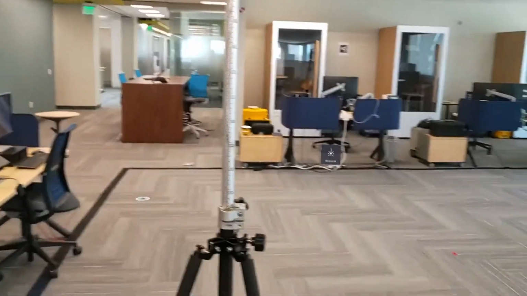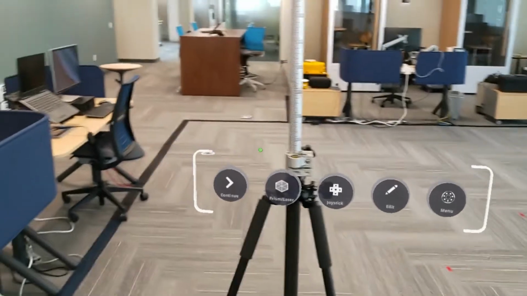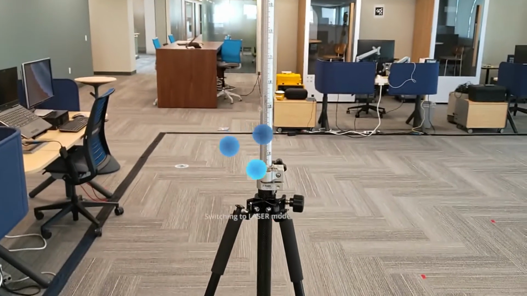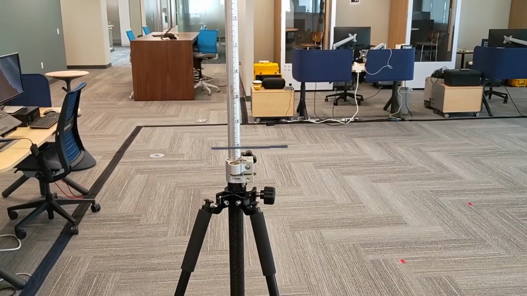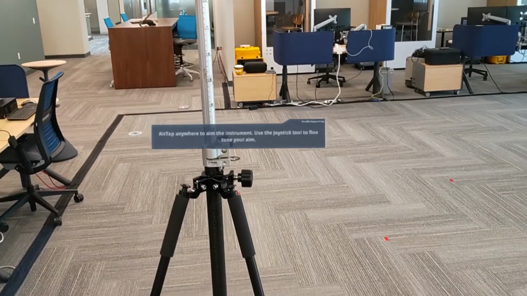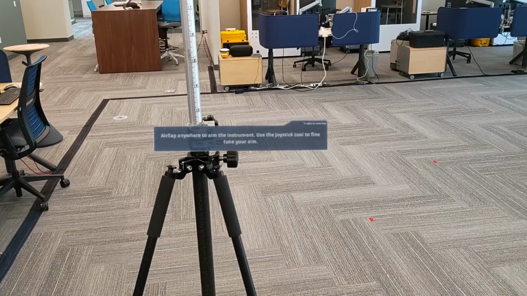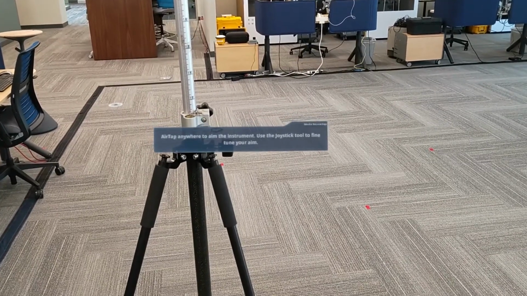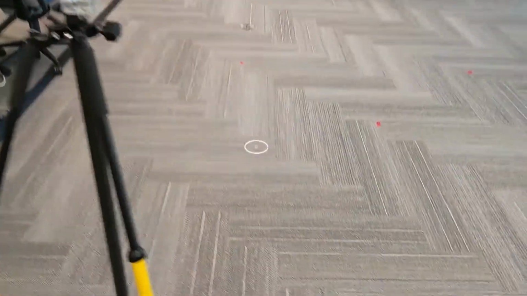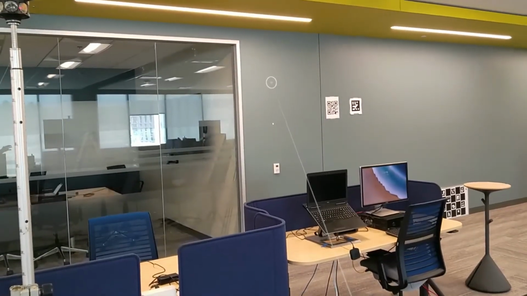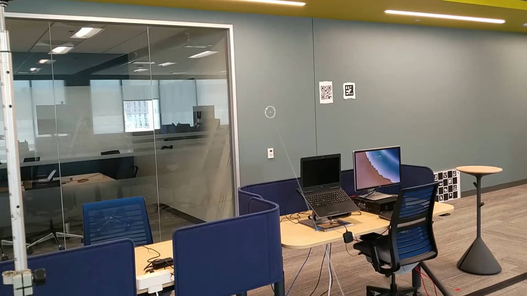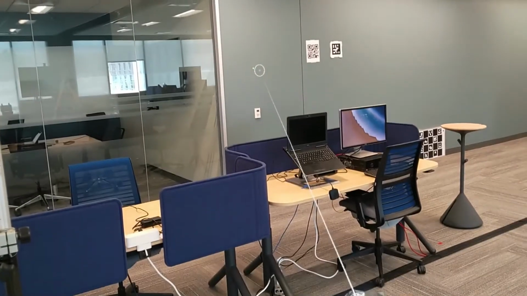Now, to switch to laser mode, we'll raise our palm towards us and bring up the FCM, hitting the toggle button. To use laser mode within the collect mode, simply air tap or gaze and say select anywhere in your environment to automatically aim the instrument. Essentially, we want to position this white circle wherever we want to roughly collect our data. In this case, I'm going to air tap on the wall over here, like so.